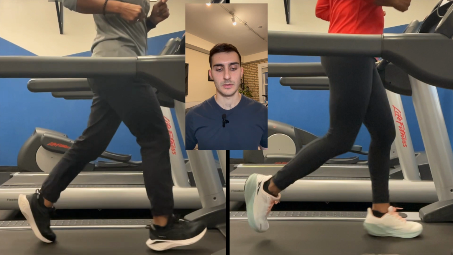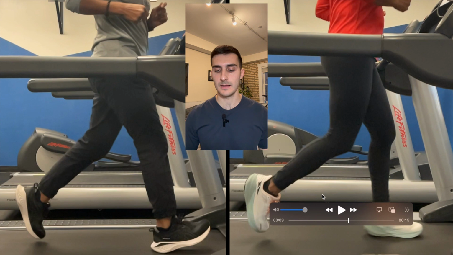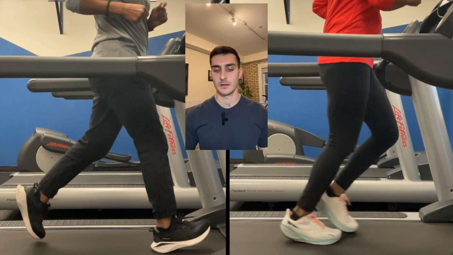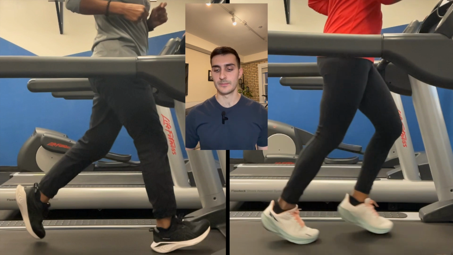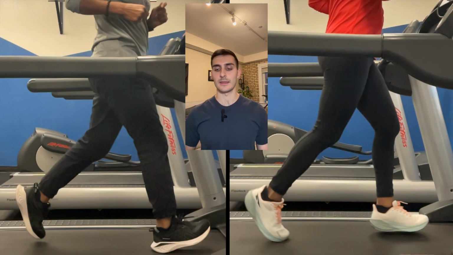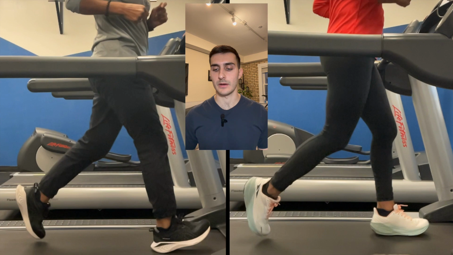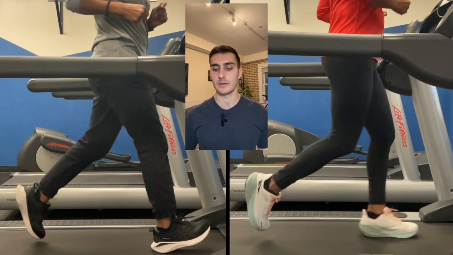I'll go through that again. Okay, compared to on this side, when her leg swings through, it gets to a certain point, and then from here, it just goes down, down, down, and then her foot lands flat on the ground.